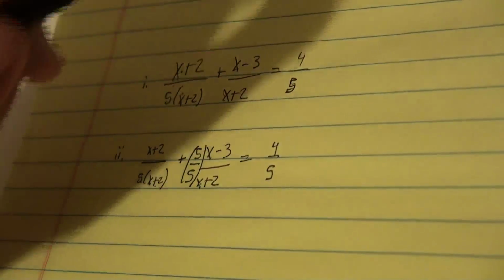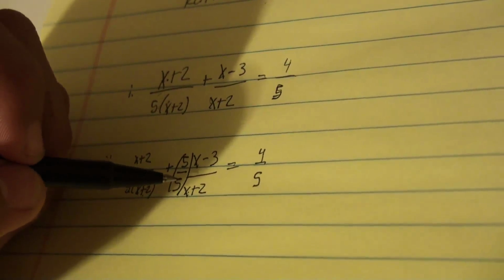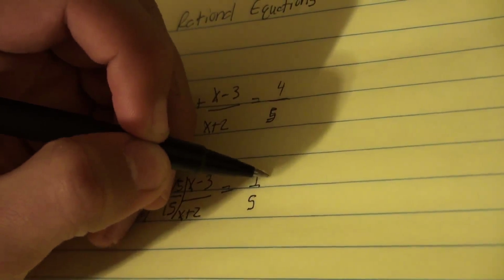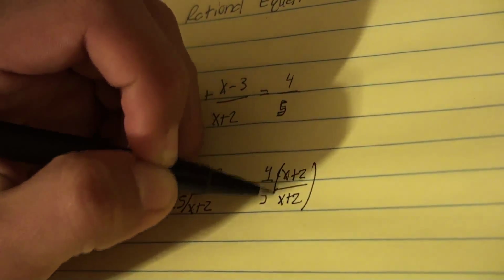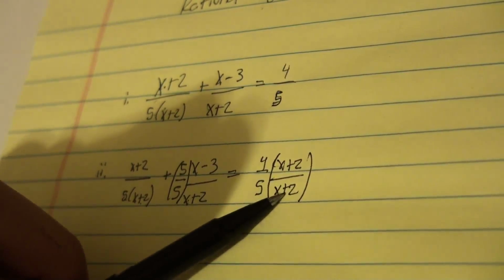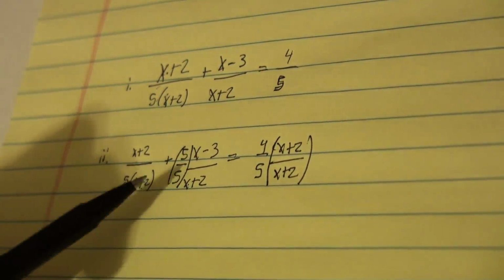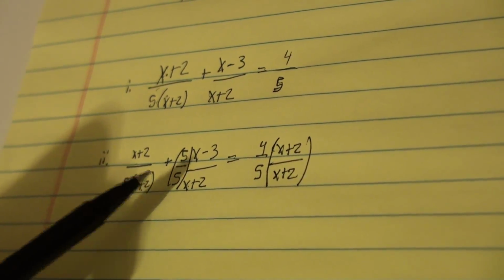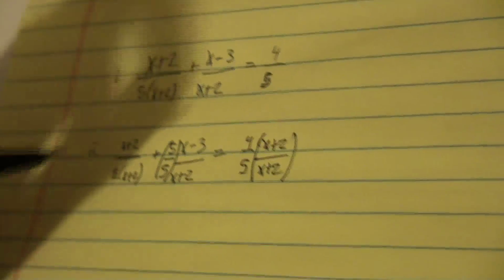Now I have to ask myself, 5 times what will give us 5 times (x plus 2)? And obviously that is (x plus 2) over (x plus 2). So I'm doing (x plus 2) over (x plus 2) and 5 over 5. These both equal 1. This is a trick I learned, and it's called multiplying by 1. Multiplying by 1 doesn't change anything but the form.